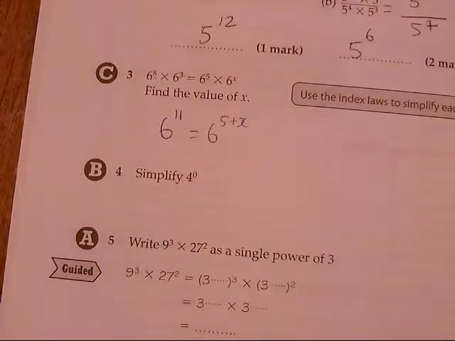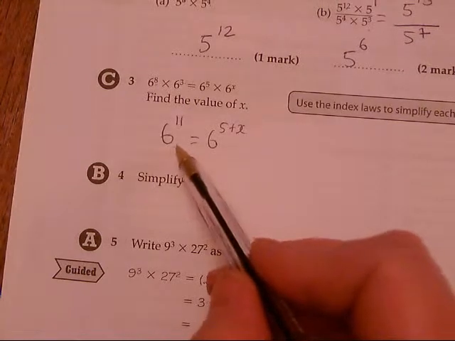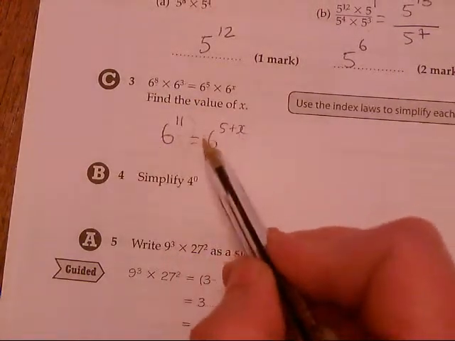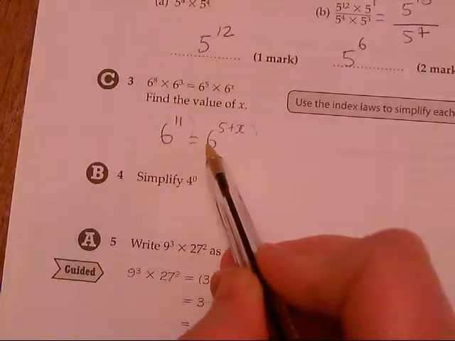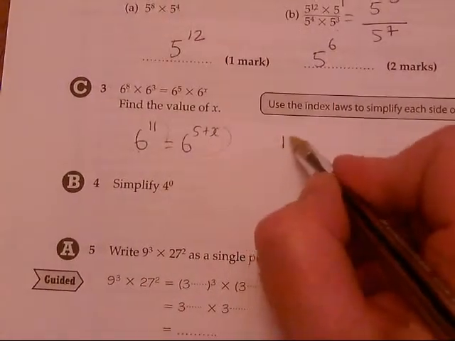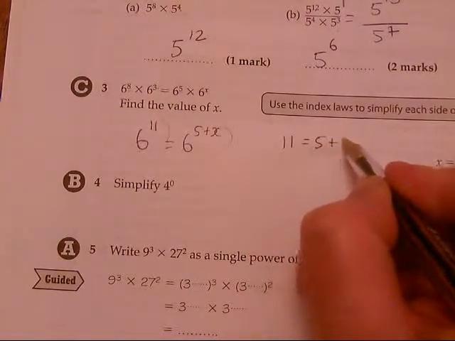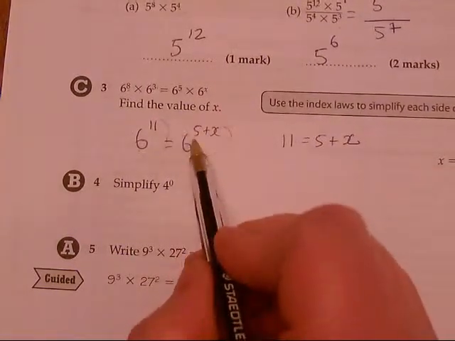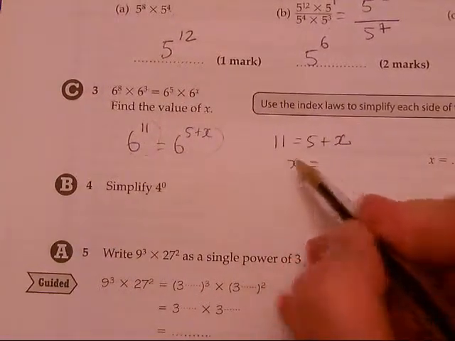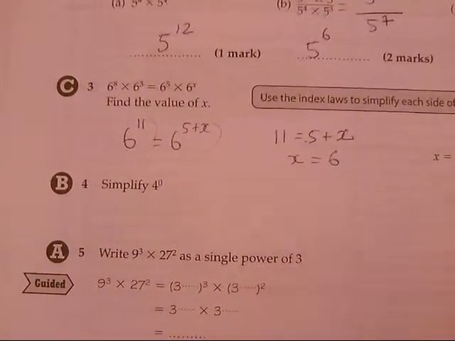But you see, they're saying we have this number equal to this number. The base is the same, so the indices have to be the same. So 11 should be equal to 5 plus x if we want these numbers to be equal, right? So x will be 11 minus 5, which is 6.